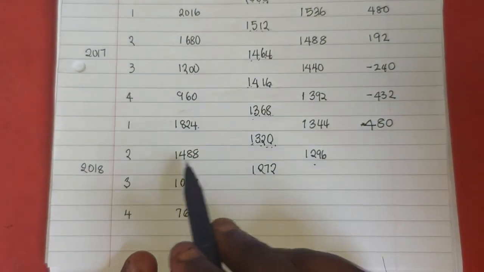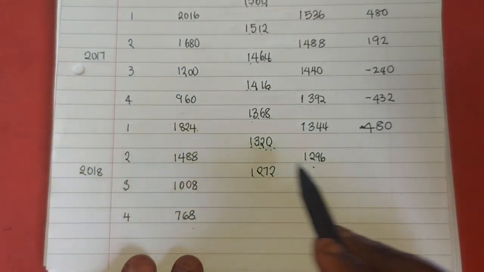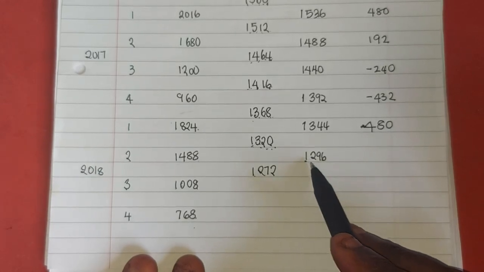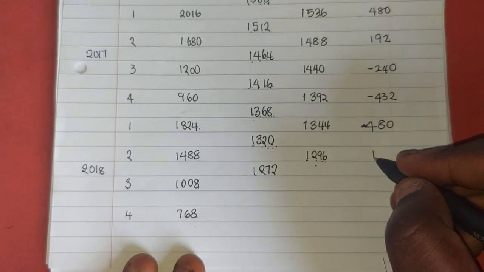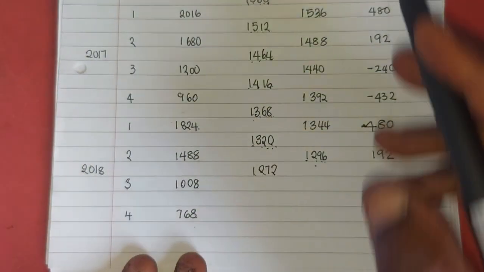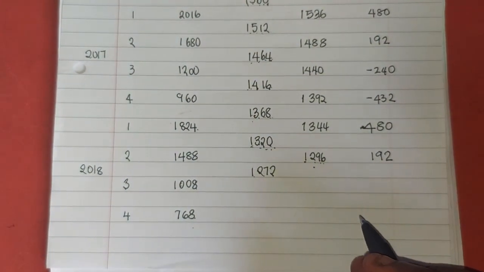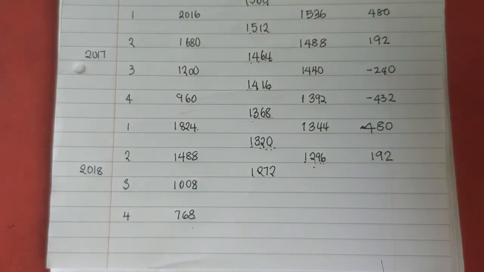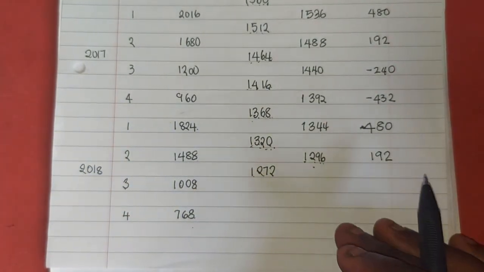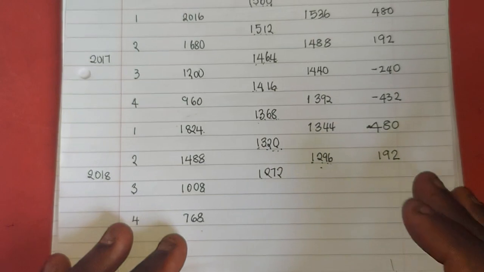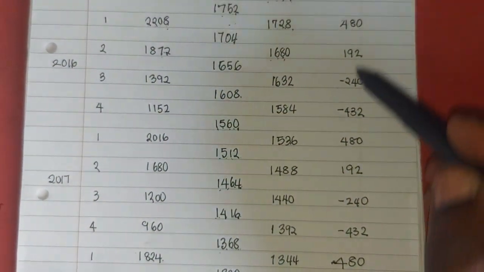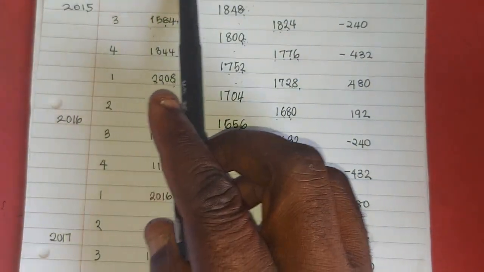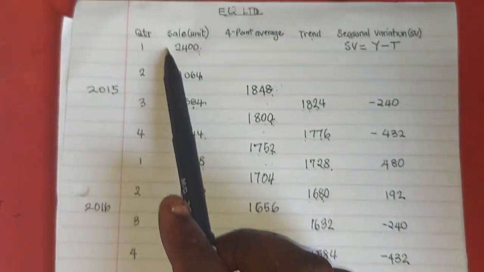And lastly, 1488 minus 1296, and that gives 192. So this is the seasonal variation. All right, then the seasonal variation needs to be adjusted. So let's go to the next aspect. Having calculated the seasonal variation, there is no seasonal variation for the first quarter in 2015.